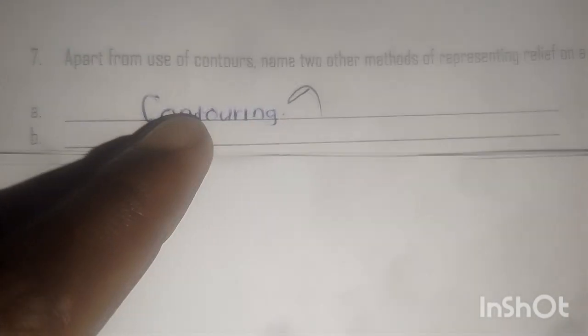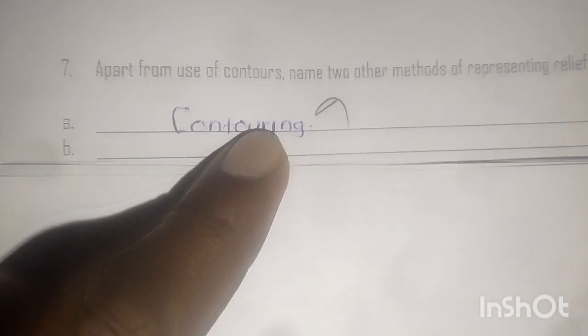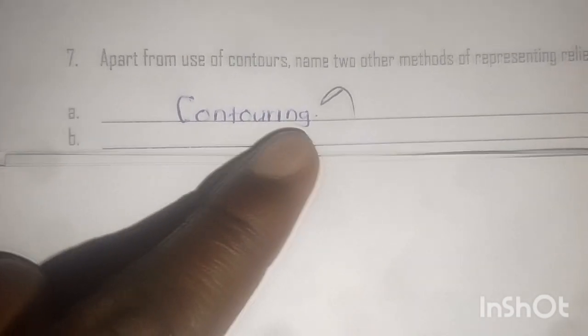The question is actually here, apart from the use of contours. So when you find a student who has repeated the semester, they've been told apart from, so they're not to mention what has already been mentioned here.